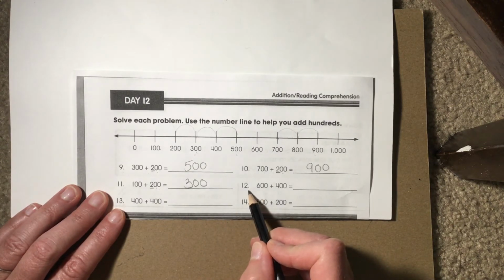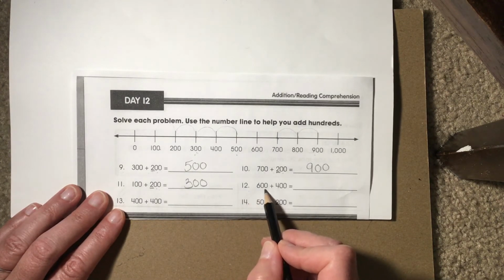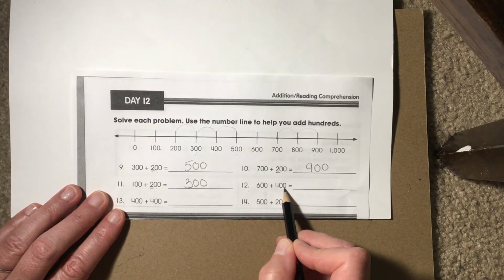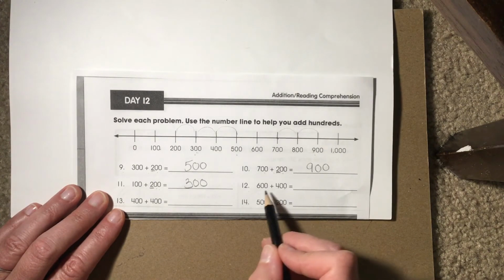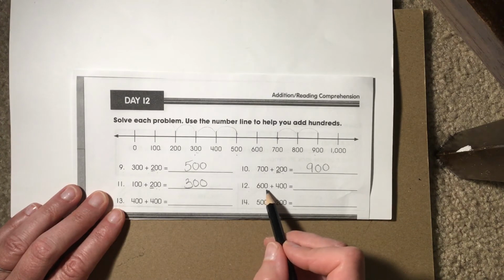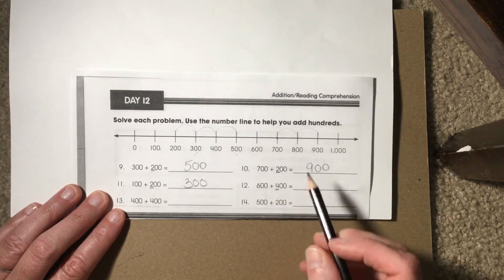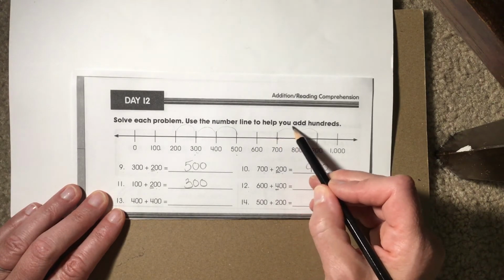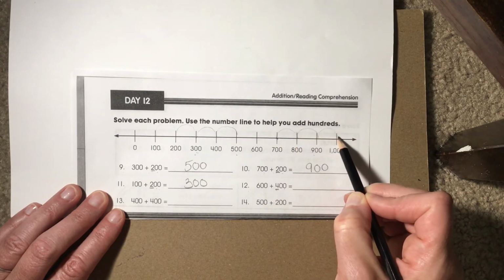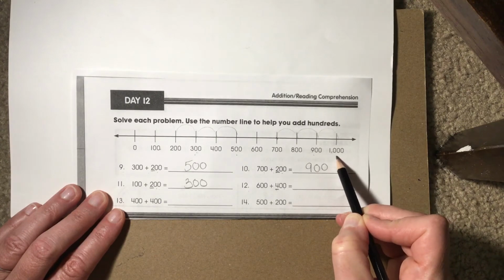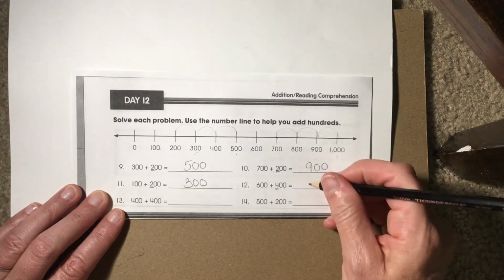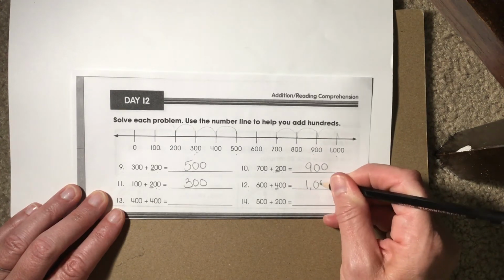Let's go on to number 12. 600 plus 400. First we'll find 600 on the number line, and then we are going to move forward or jump 4 times. 1, 2, 3, 4. What is our answer? 1,000. Great job.